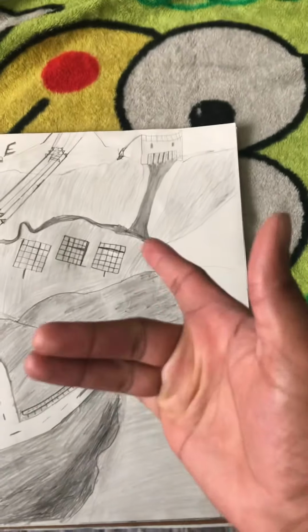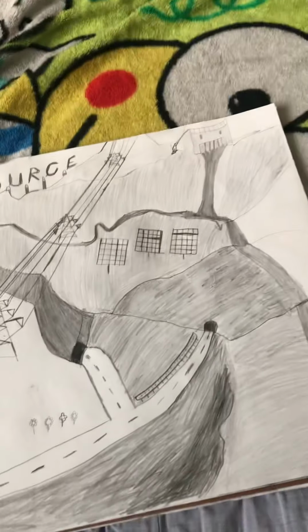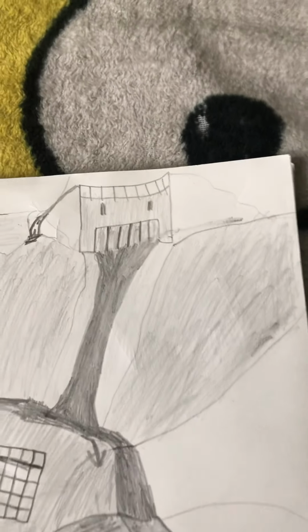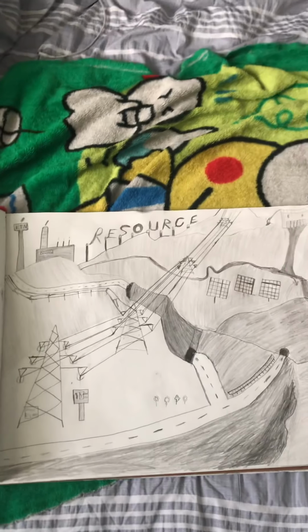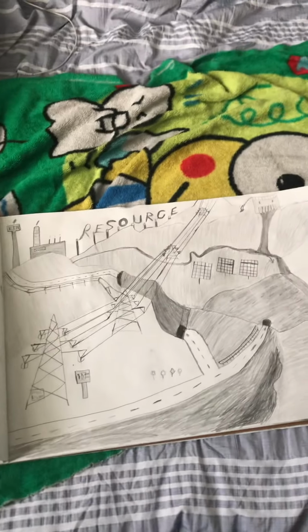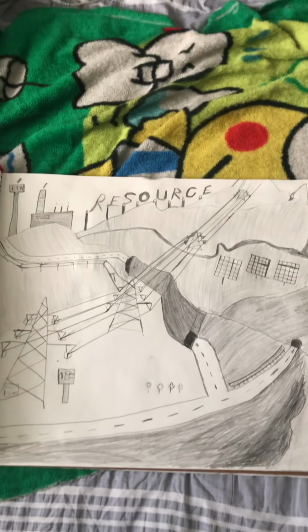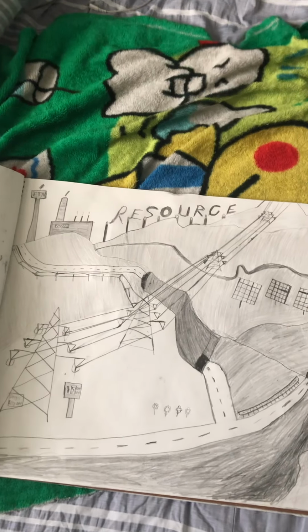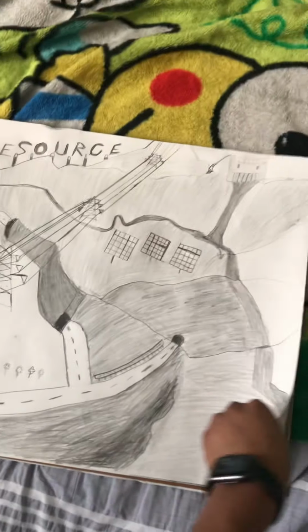We also have a river that's flowing, and two rivers are flowing from a dam. The dam includes hydroelectric power. I think this is also one of my favorites because it really shows the true concept of nature and how the resources are gathered. I don't know what else to put in this, but I'll probably find more elements to add. Let's turn to the next page.